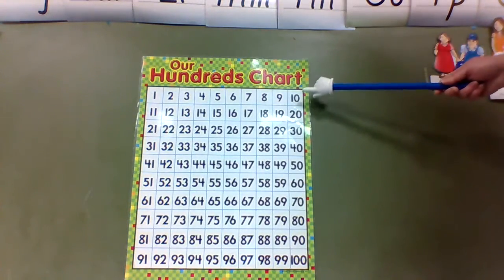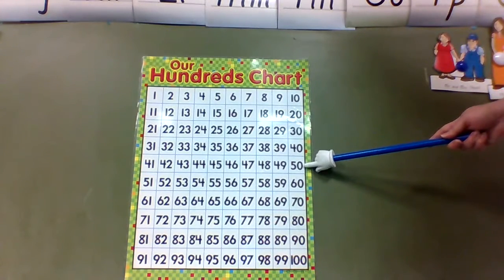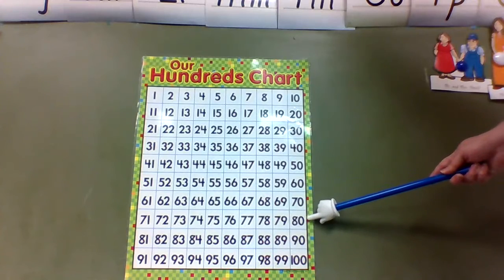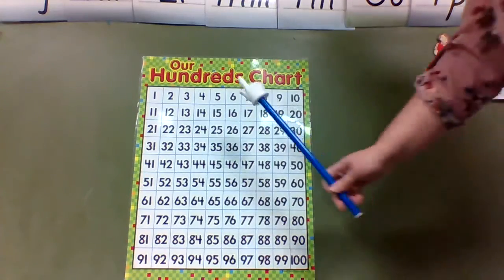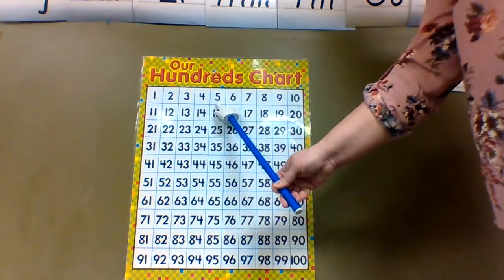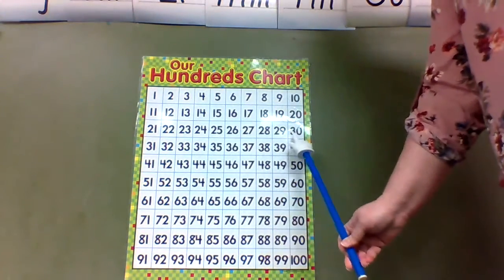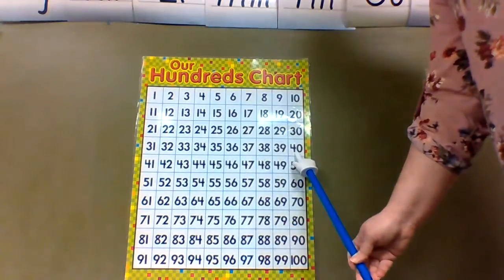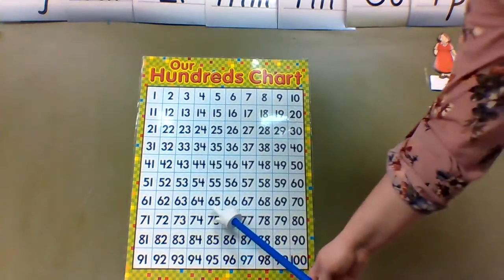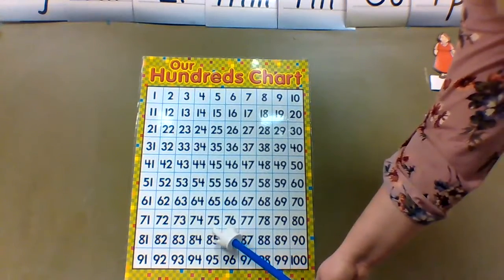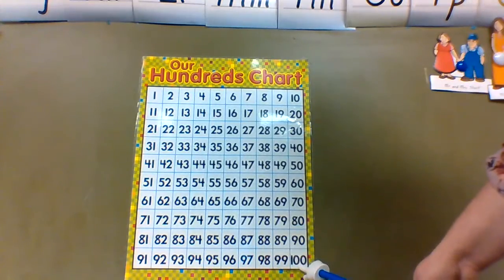Let's count by tens. Ready? 10, 20, 30, 40, 50, 60, 70, 80, 90, 100. Let's count by fives. Remember, we start with number 5. 5, 10, 15, 20, 25, 30, 35, 40, 45, 50, 55, 60, 65, 70, 75, 80, 85, 90, 95, 100.